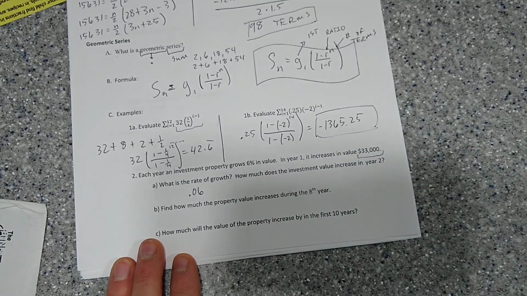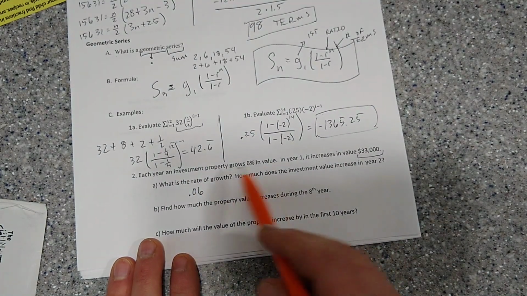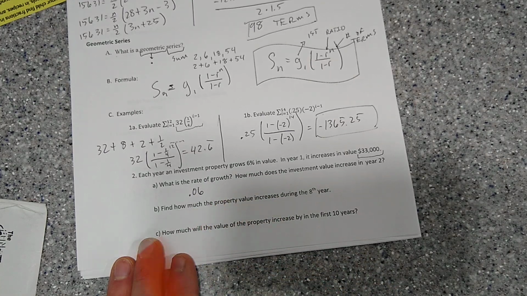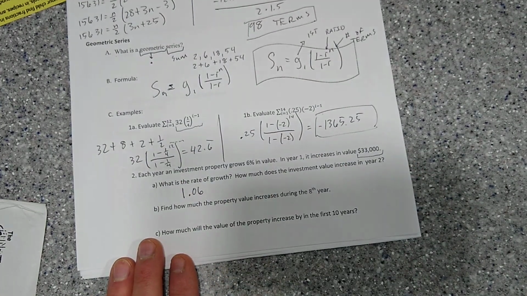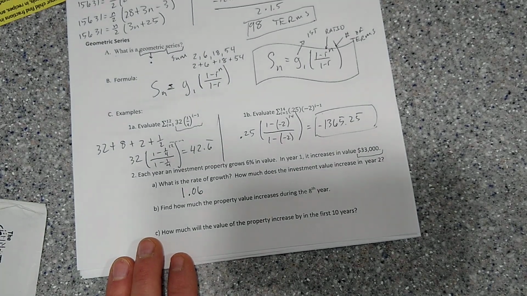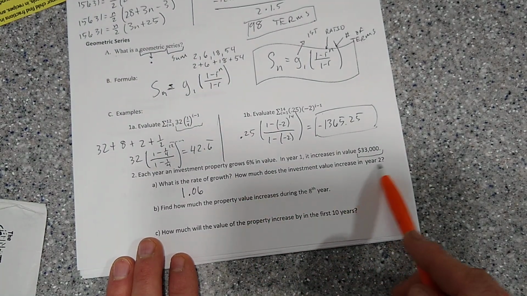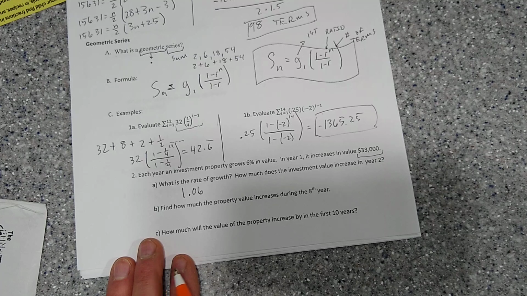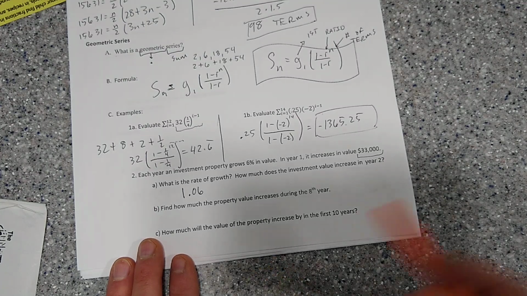Maybe a better question would be, what's your multiplier? If I want to grow by 6%, well, if you multiply by 0.06, it's actually going to get smaller. So we need to throw a 1 in front of that and multiply by 1.06. How much does it grow in just year two? Not the sum of the first 2 years, but just year two.